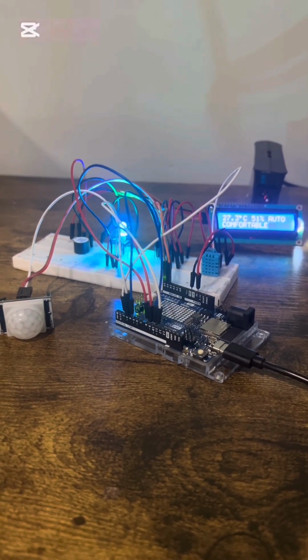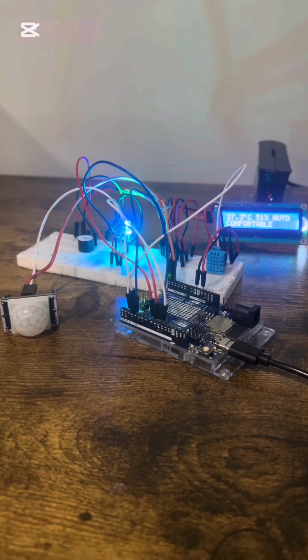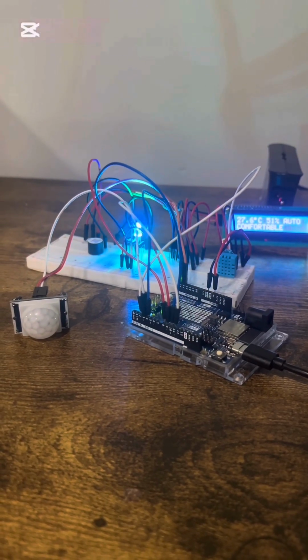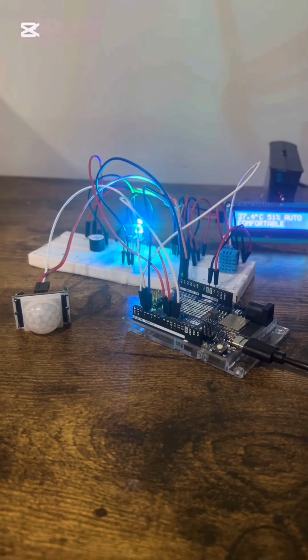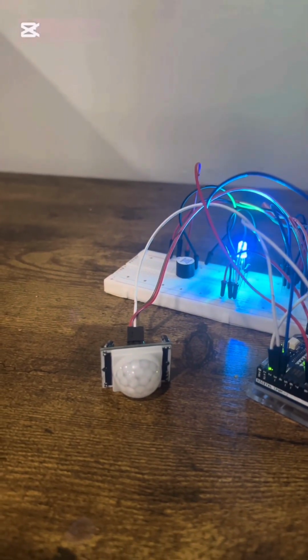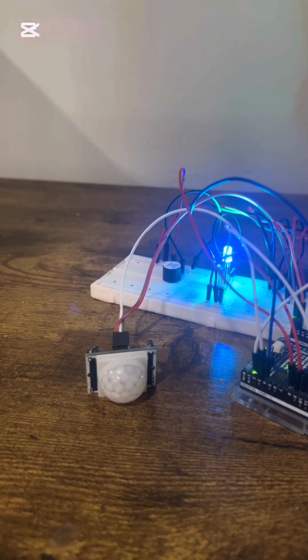Hi, the device in this video is called a smart room monitor enhanced with a remote controller. This device was built using 3 different sensors and some output devices to give feedback. The first sensor is called a PIR sensor for detecting motion.